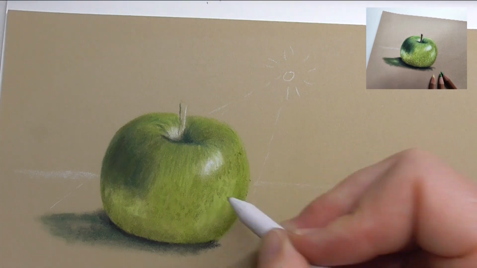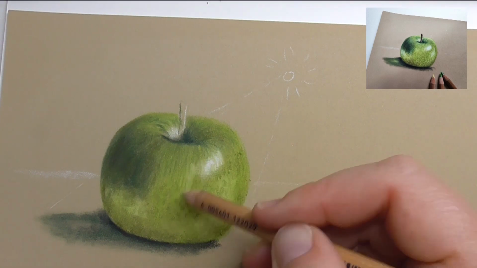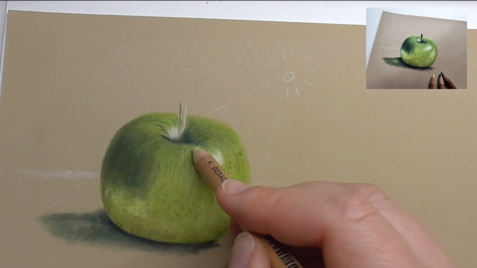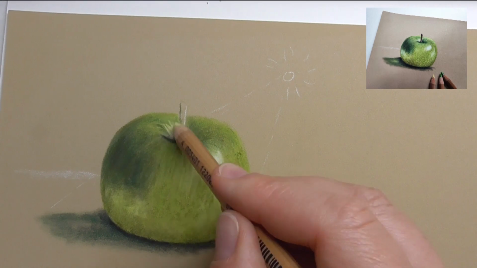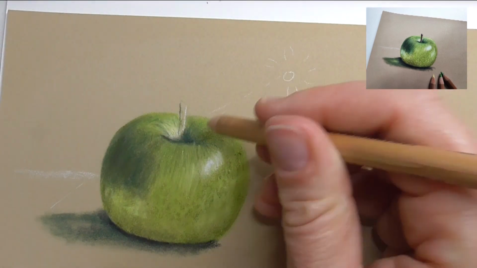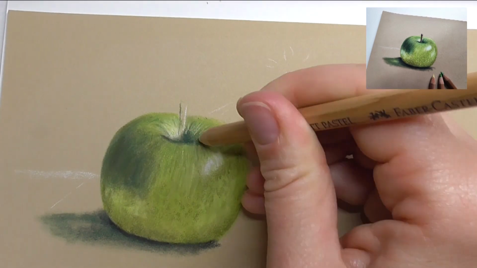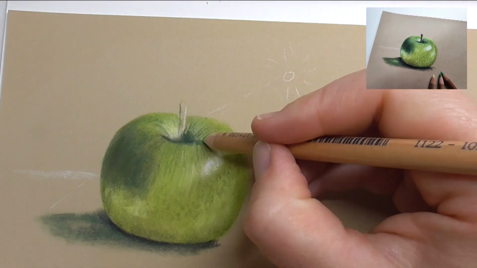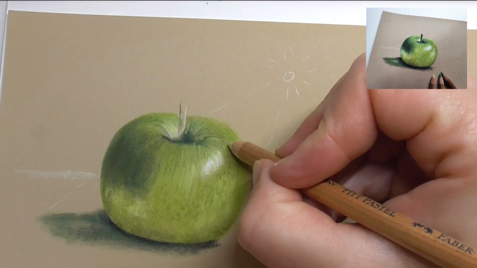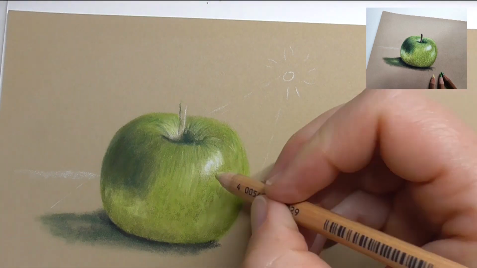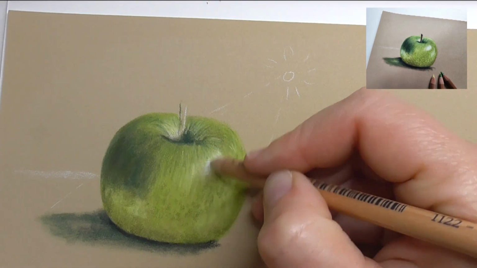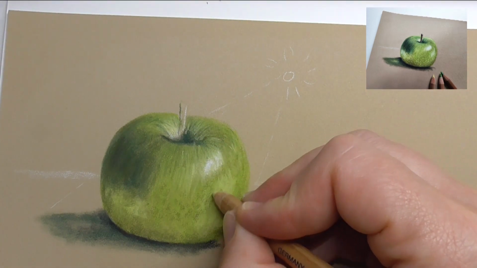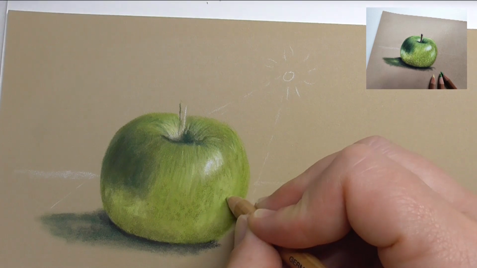And I really like to create a smooth surface. I don't like a gritty look, so I add then with the yellow, this is a light yellow, the cream, some more fine highlights, some more details, add little strokes, brighten up the layers you have drawn with the yellow.